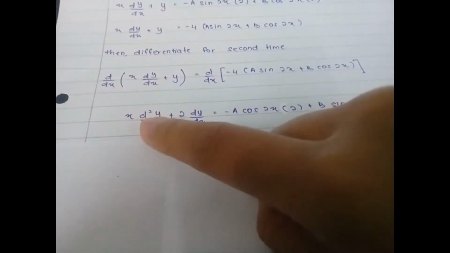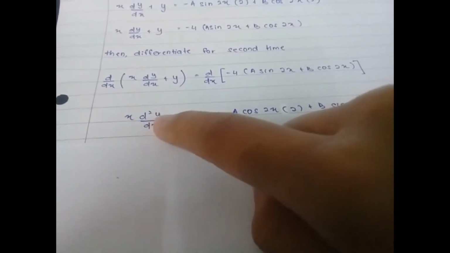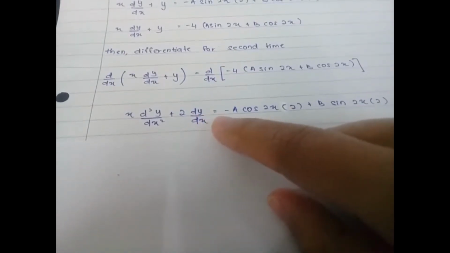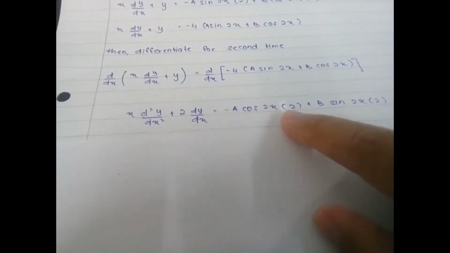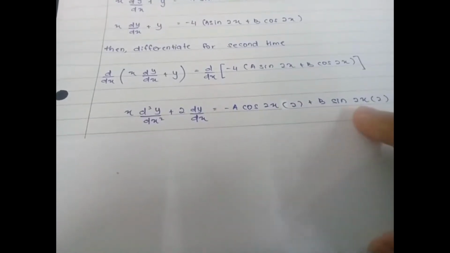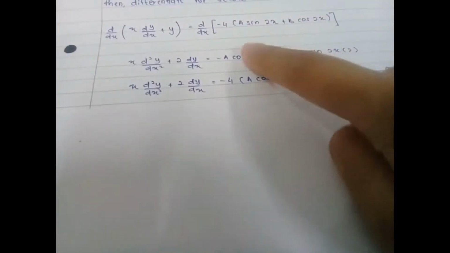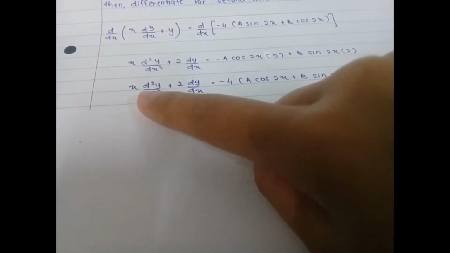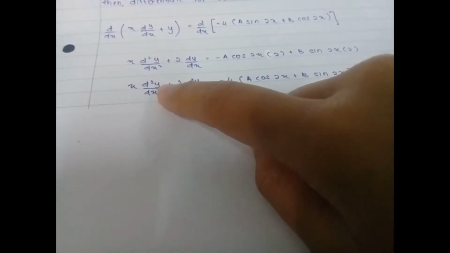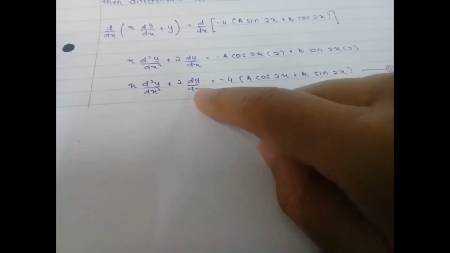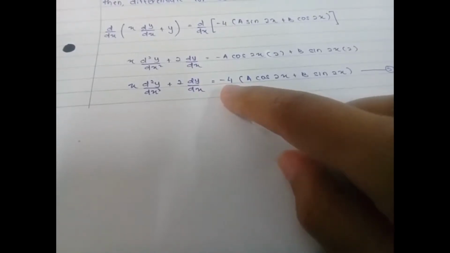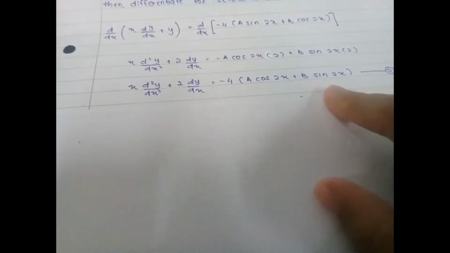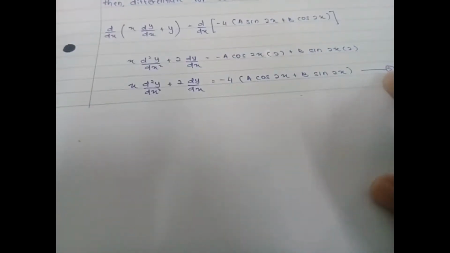Then we will get x d squared y over dx squared plus 2 dy over dx equal to negative a cos 2x multiplied by 2 plus b sin 2x multiplied by 2. Then we factorize this side, and we will get x d squared y over dx squared plus 2 dy over dx equal to negative 4 (a cos 2x plus b sin 2x), which is equation number 2.